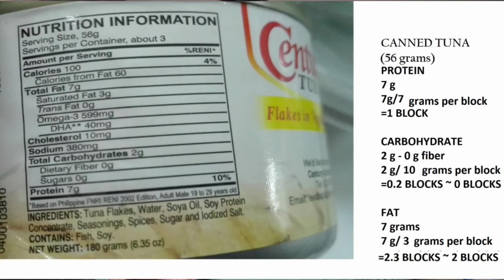Next up, we have the Century Tuna Flakes in oil. First things first, I am not advertising any product here. So here it is. According to this nutrition table, there's 56 grams, but the can itself says it's 180 grams. So we might as well discuss that.